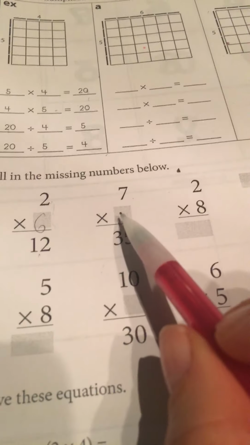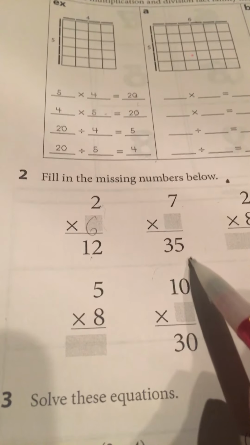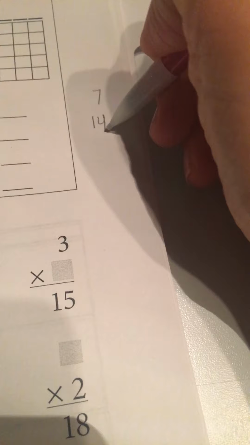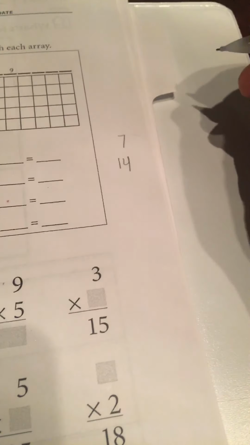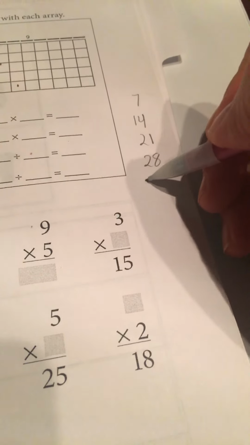Now the 7, some of you have these ones memorized already too, but you can also count by 7s until you get to 35, and you can do that by going like this. 7, and then another count by would be 14. And if you can't figure it out, you can just count up 7 more than 14: 15, 16, 17, 18, 19, 20, 21. And you keep doing your count bys, and then 7 more plus 21 would be 28. And then you're going to have 35.